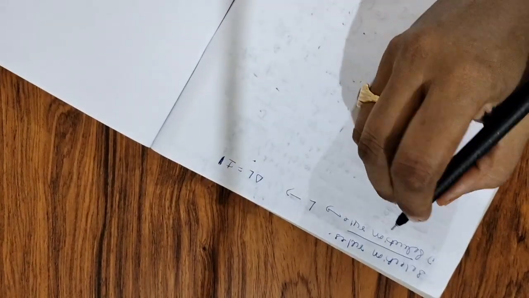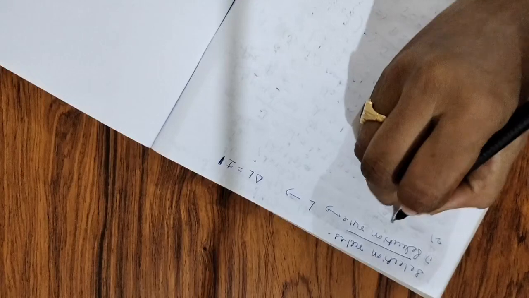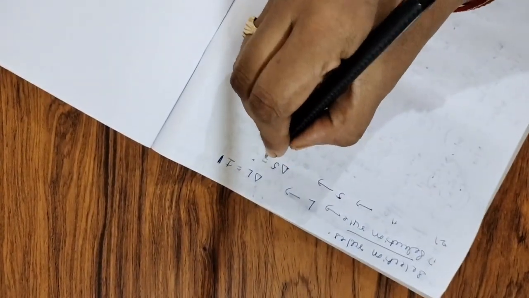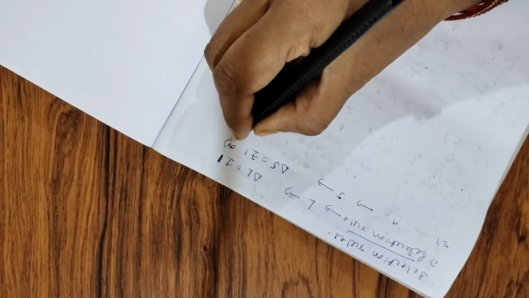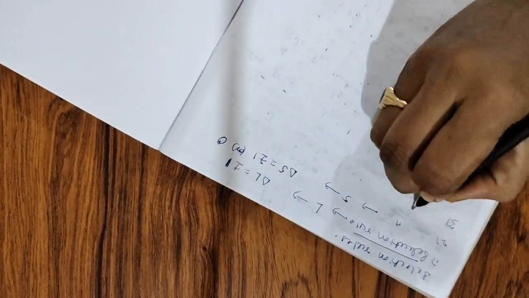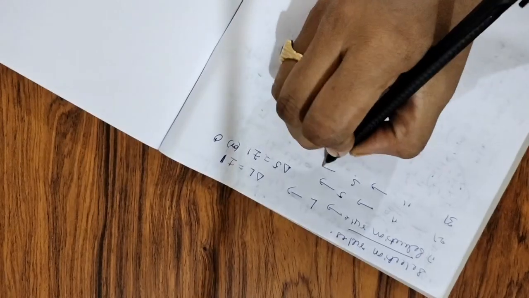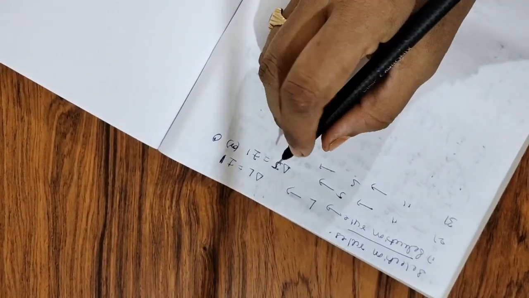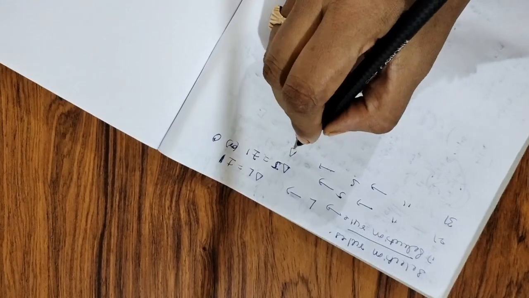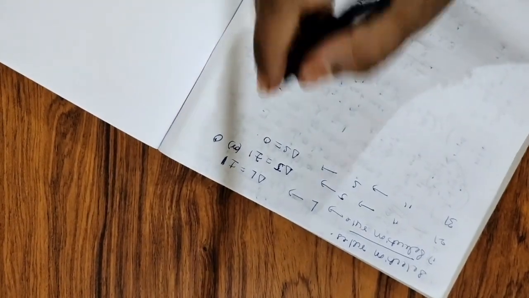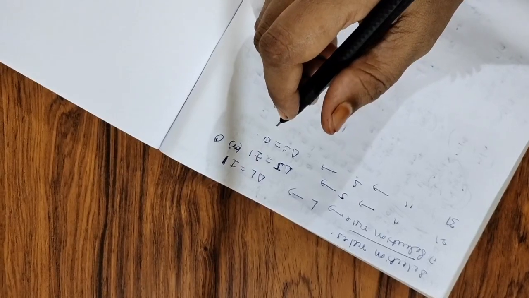Similarly, we will write the selection rule for J: delta J is equal to plus or minus 1 or 0. Similarly, the selection rule for S: delta S is equal to 0. These we call the selection rules.